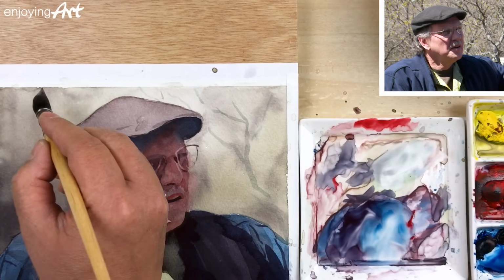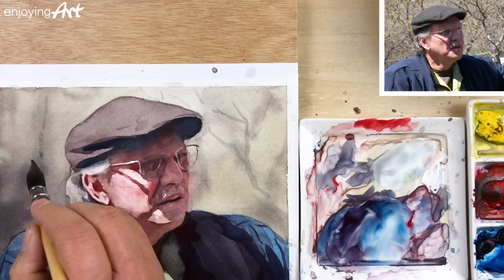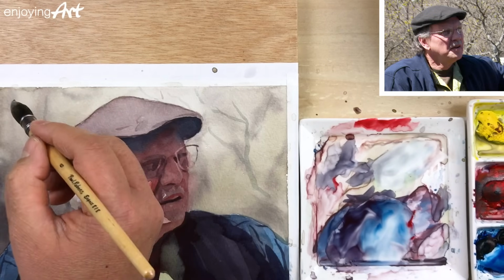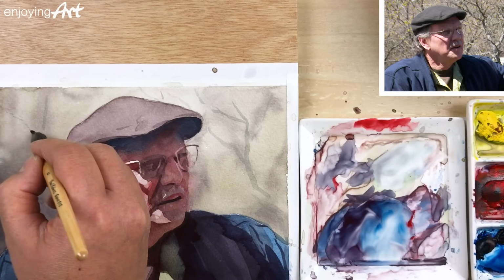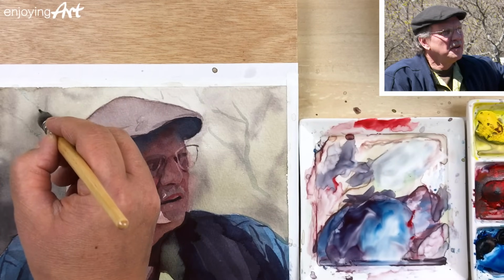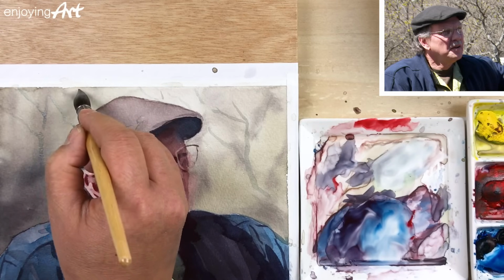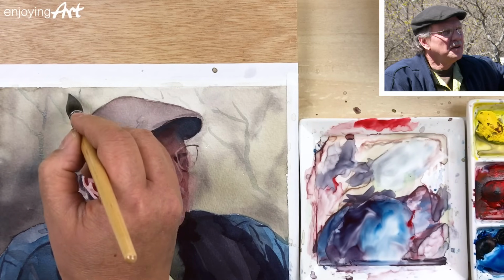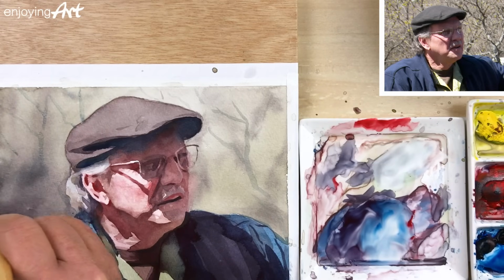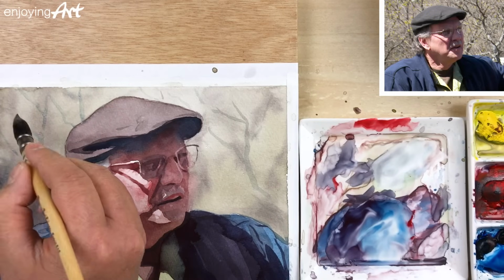Very light color. That's good. This brush is very helpful. Okay. Coming like this.